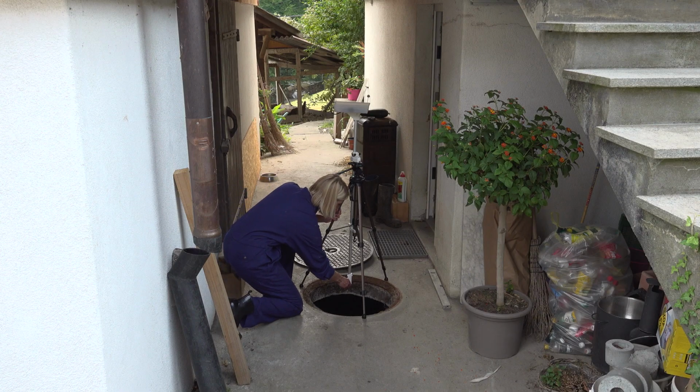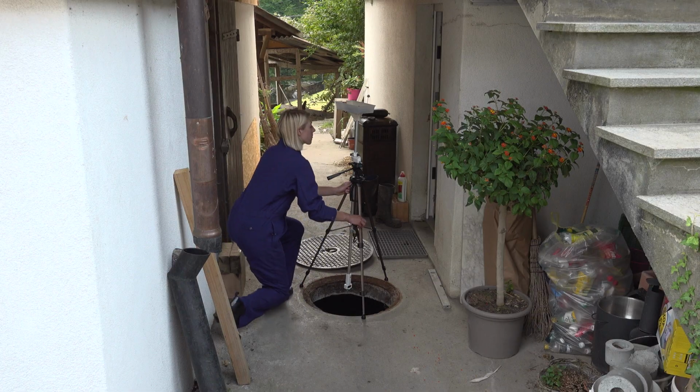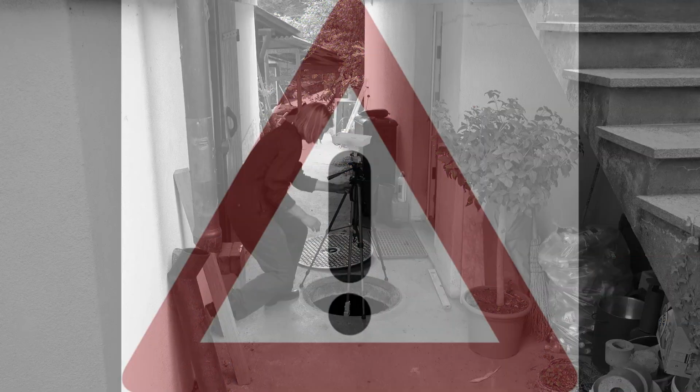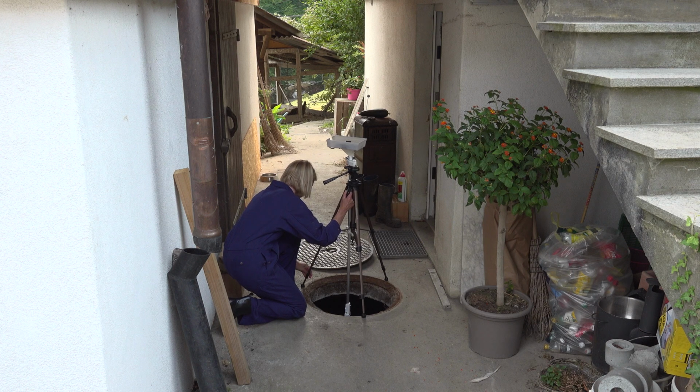Now point the laser facing sideways and lower the laser unit into the containment so that it is fully inside the empty containment space. The laser should never touch the sludge. The laser can be lowered further down by adjusting the length of the legs of the tripod if needed.